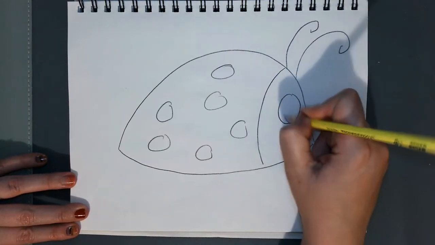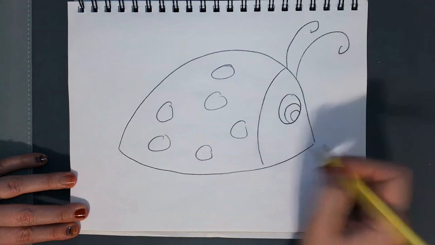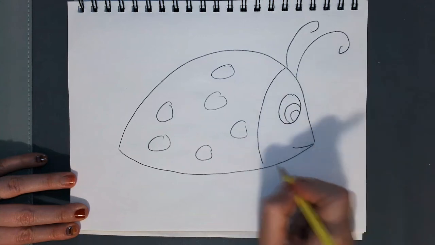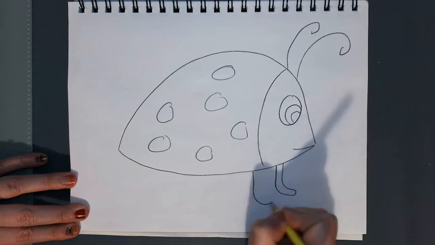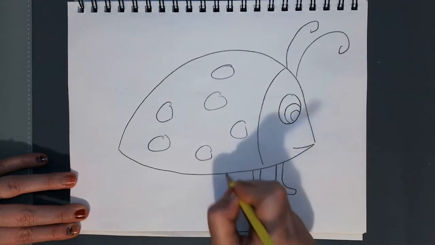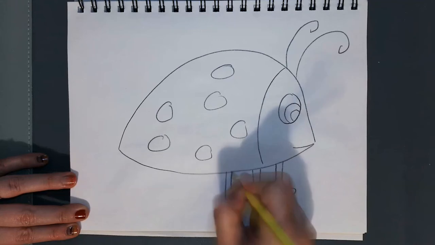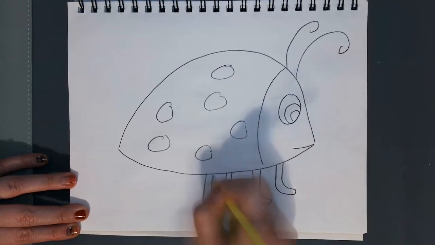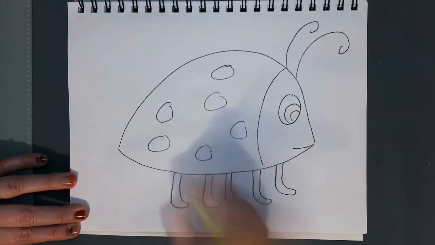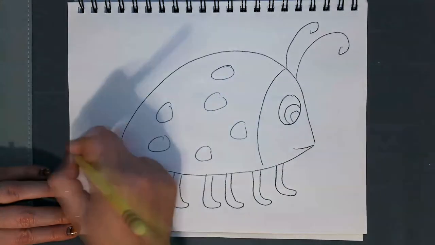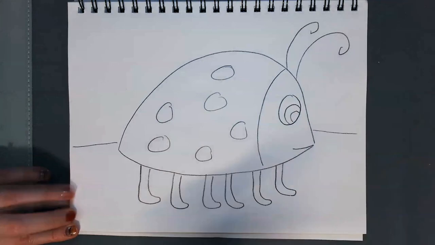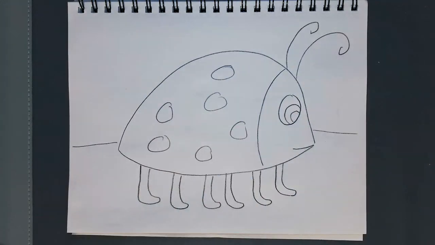Maybe give him a more interesting eye this time. And maybe a little mouth. Better feet that have a thickness to them instead of just being plain lines. 1, 2, 3, 4, 5, 6. Some grass. And we'll call that good enough for this part. And then next week we'll add the rest of the paper for the color. All right.